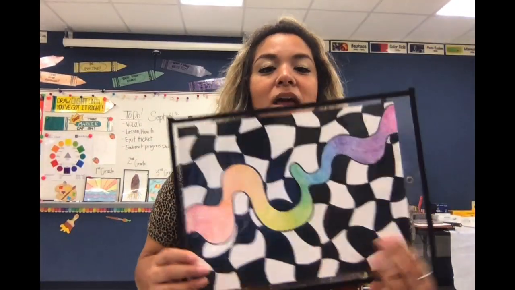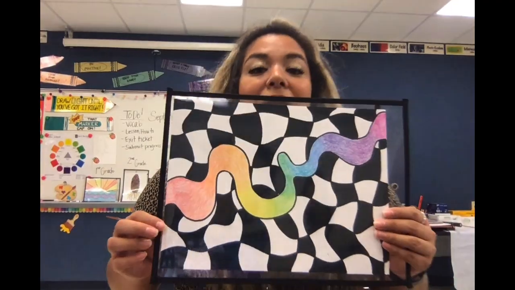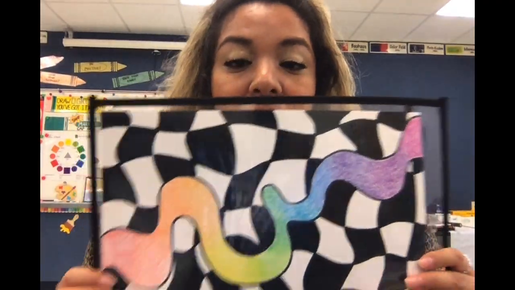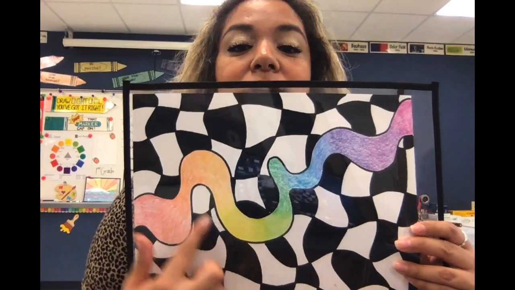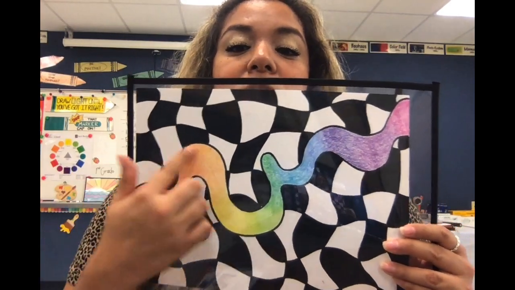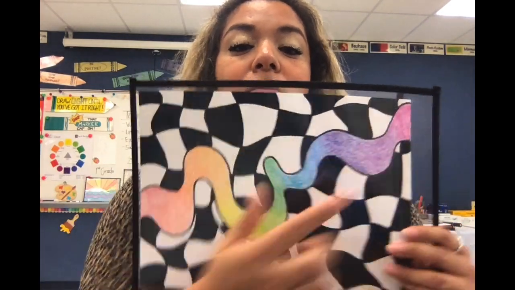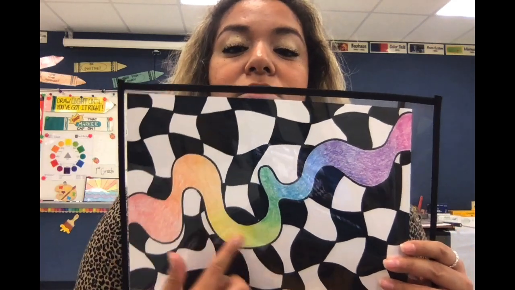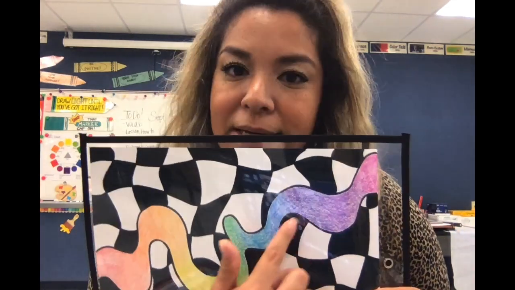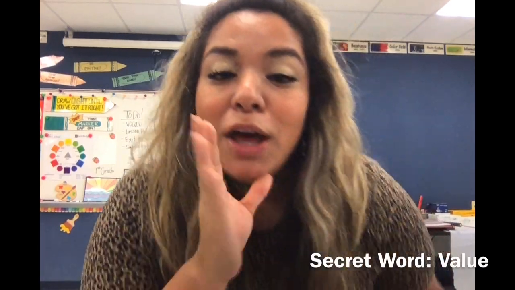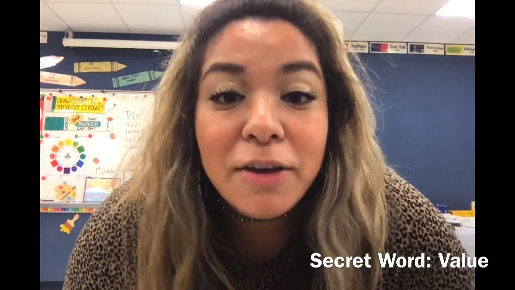We are creating an optical illusion rainbow. Now, you can see the optical illusion in the back. This is where we talked about wavy lines. You're going to be able to create your own pattern that goes through the middle. And this is where all your colors, okay, and your value, your blending is going to come in. Value is your secret word. Value, okay? Value, remember that.